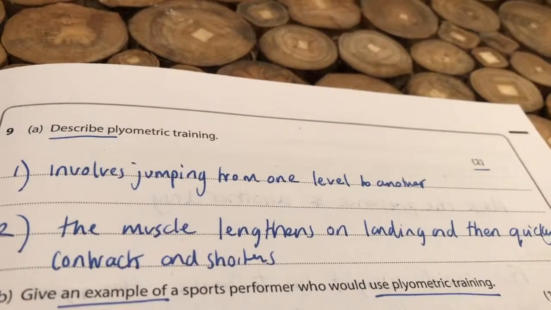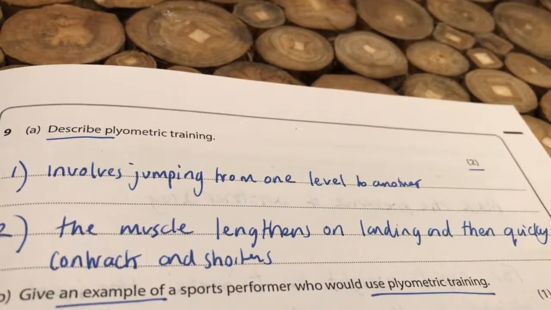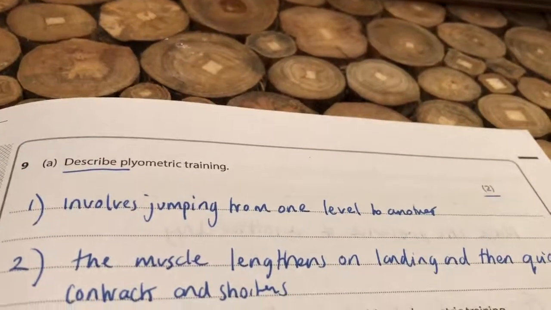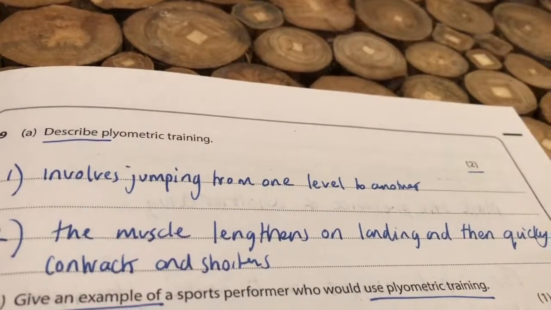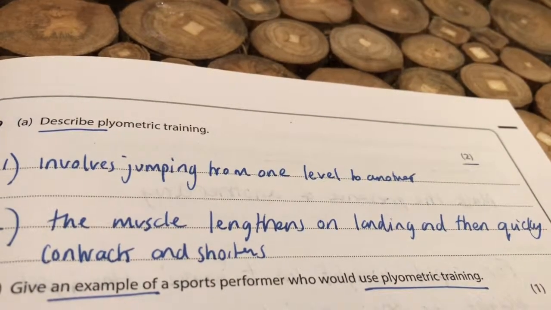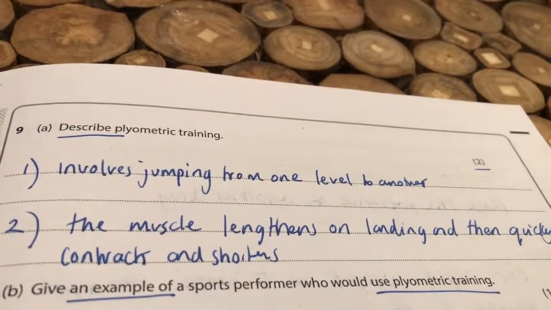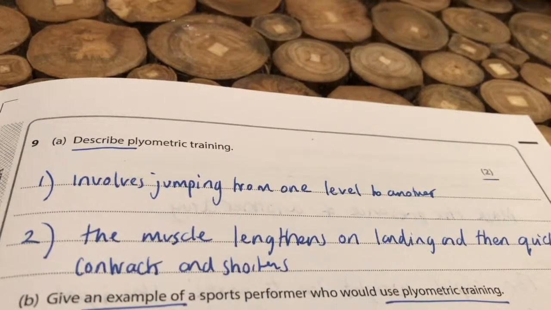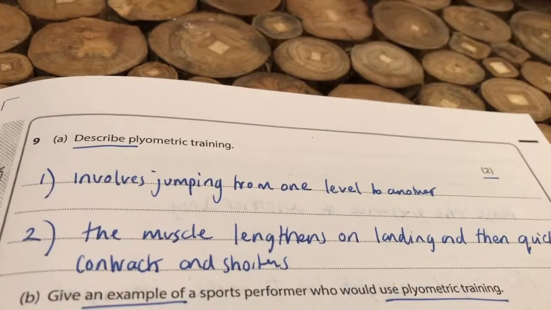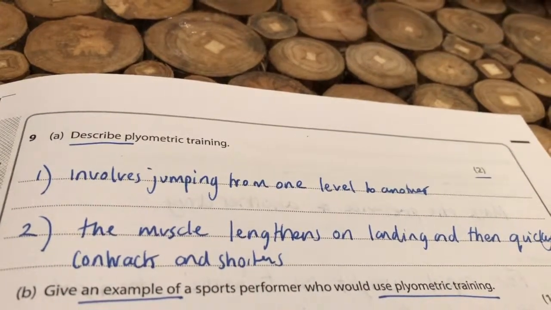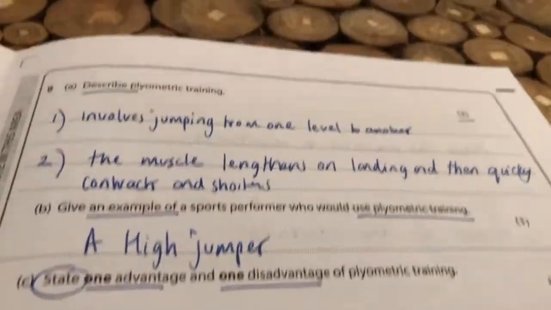The muscle lengthens on landing and then quickly contracts and shortens. Dead simple. We explain the type of activity we do at plyometric training, and you've kind of given the reason why. So the muscle lengthening on landing and quickly contracting and shortening. So that's basically 2 marks, 2 points, no connectives needed. Describe just means explain what it is, say what it does. That's all it's asking for, 2 simple marks.